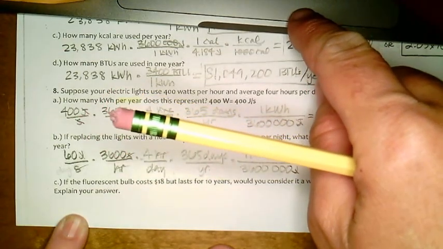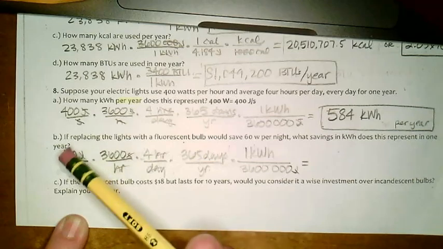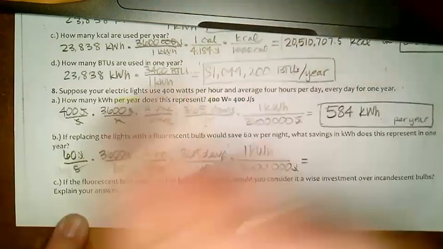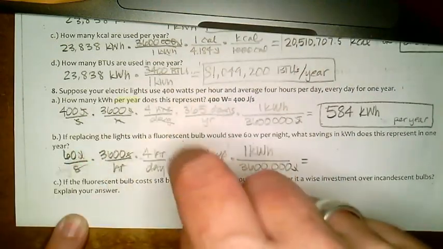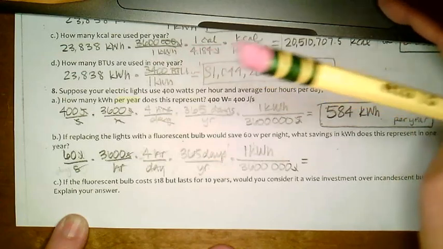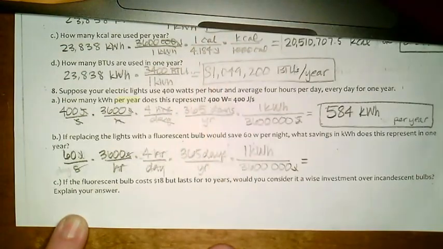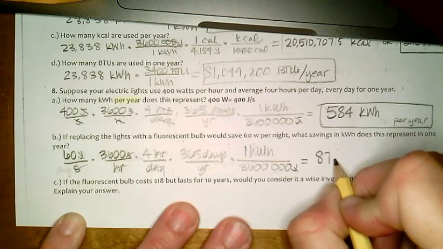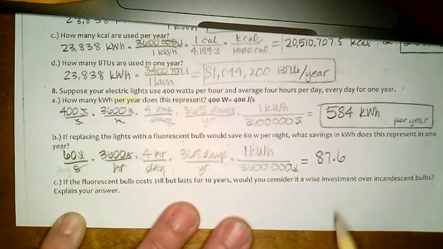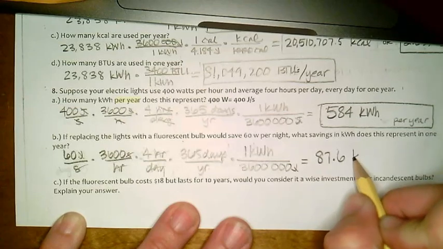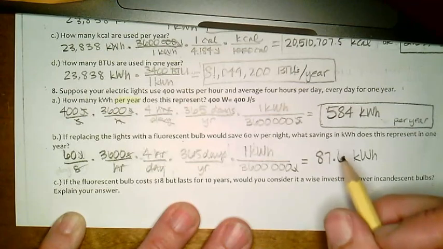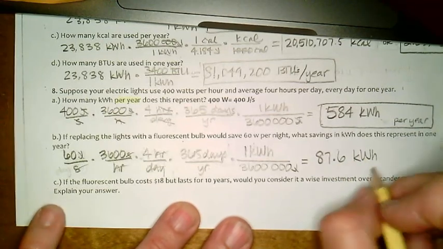Or, like I said, you could do 340, but you'd have to minus that for the savings. So you might as well just do this. This is the savings, basically the same problem. So it is a total savings of 87.6 kilowatt hours saved in 1 year.